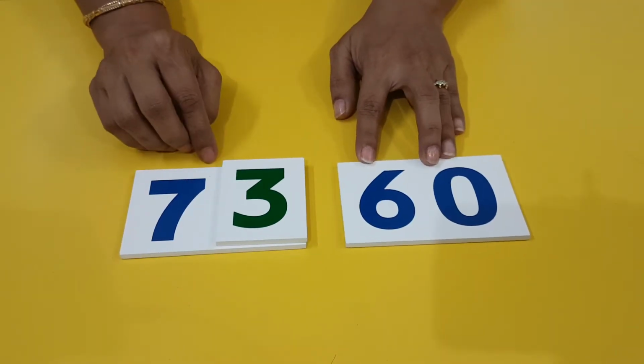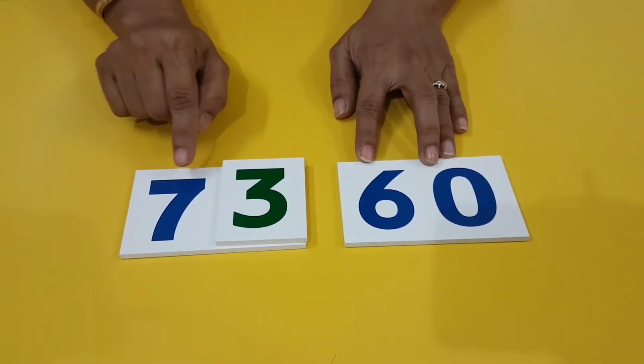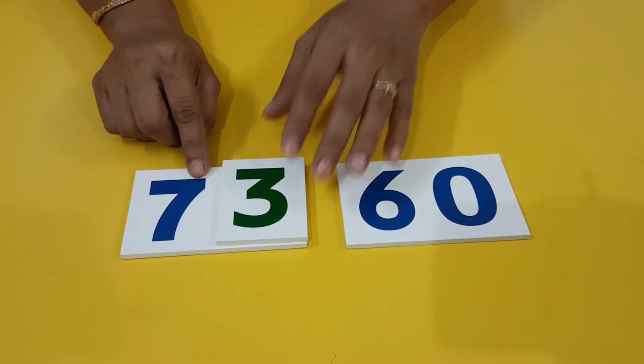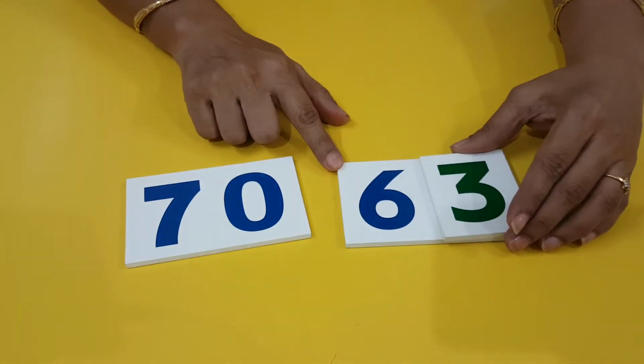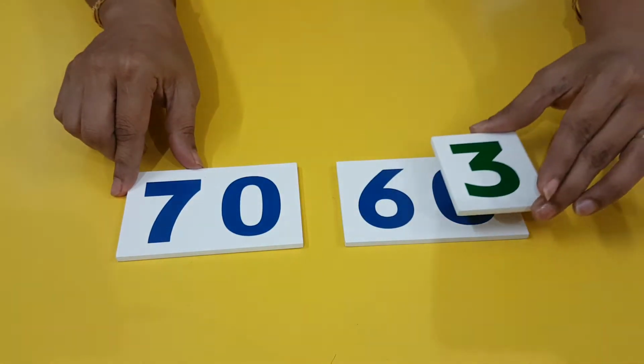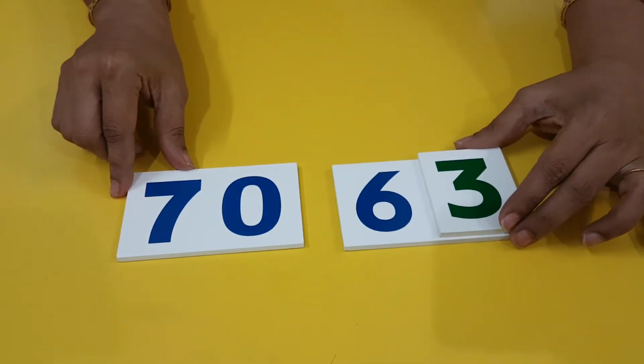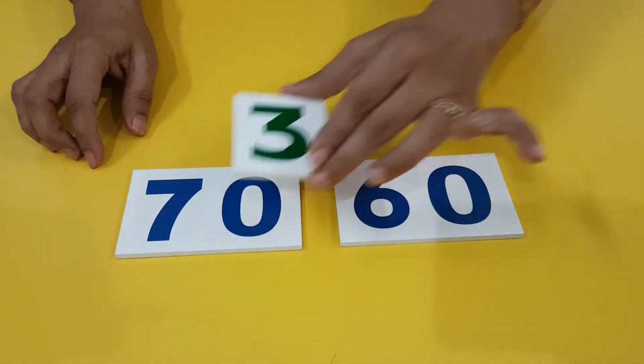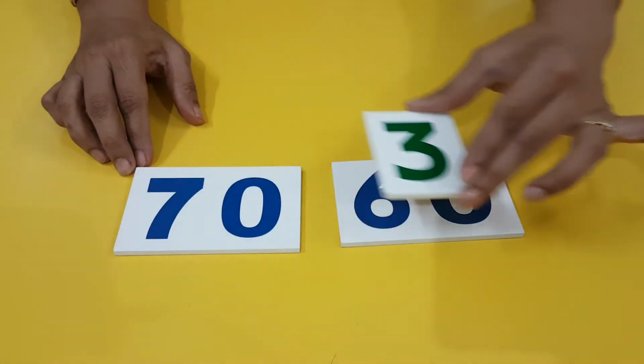I have two numbers here, okay? Let's read this as 73 and 63. That is what we were comparing. 73 and 63. Now in the ones place we are having 3. We have only one card, so I am swapping it like this.